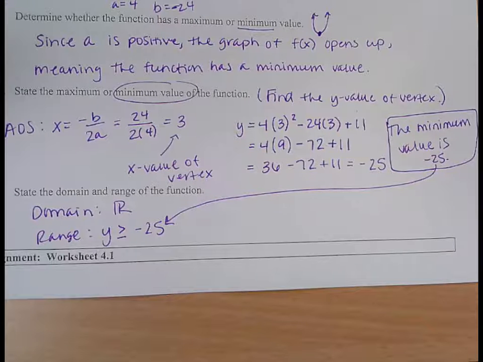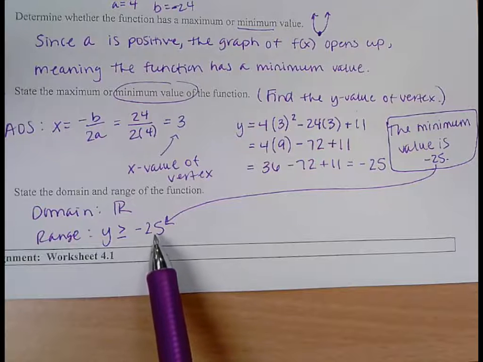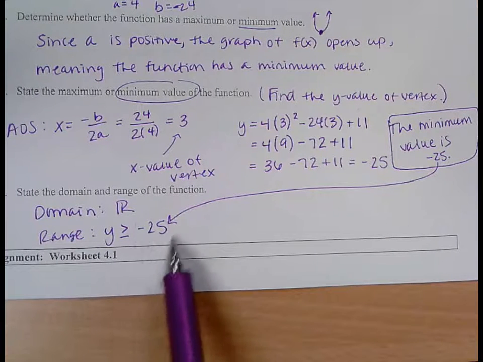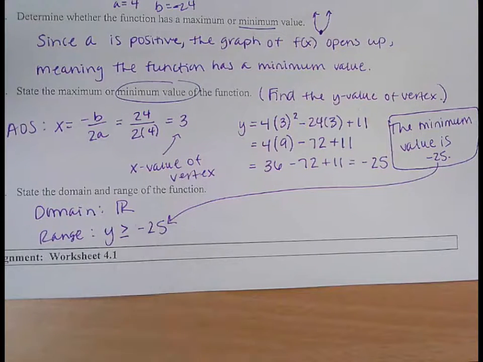Yes. Yep. But just like if you looked back at examples 1 and 2, this value in your range is always from the vertex. Okay?